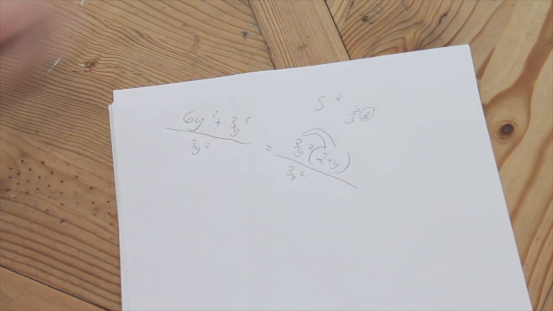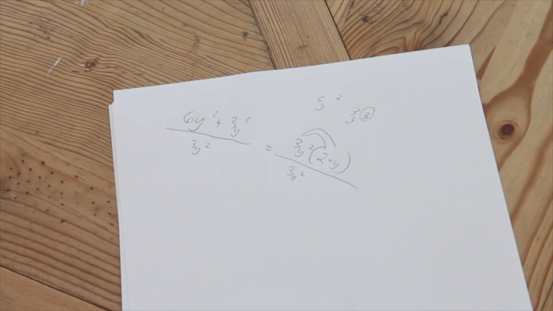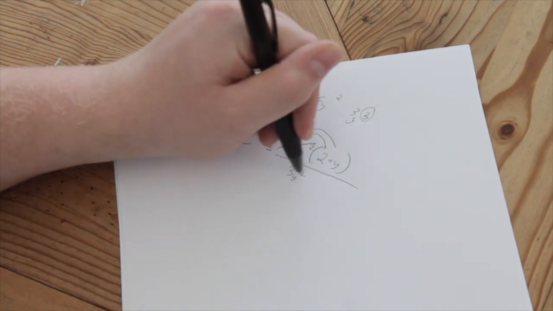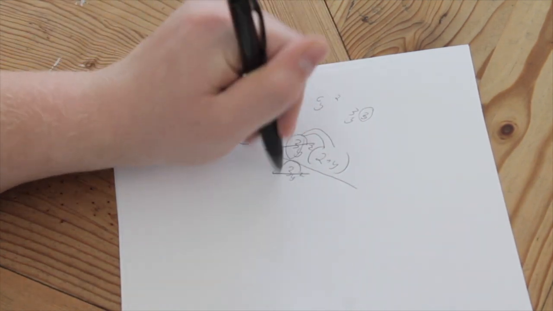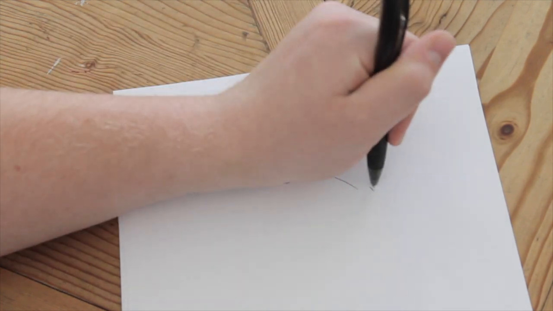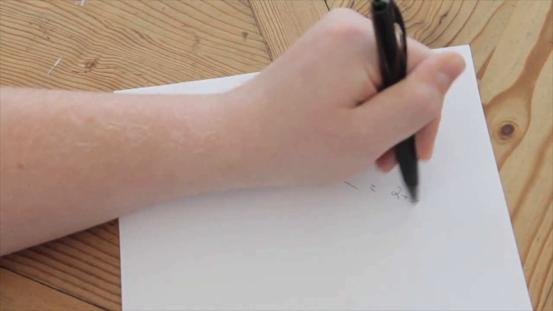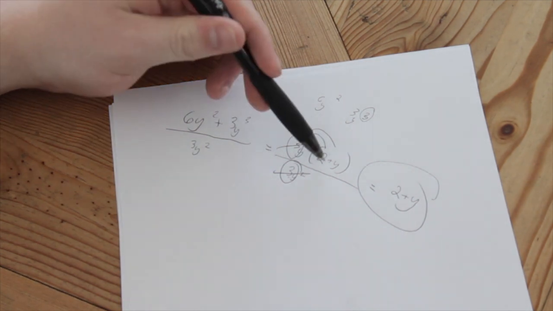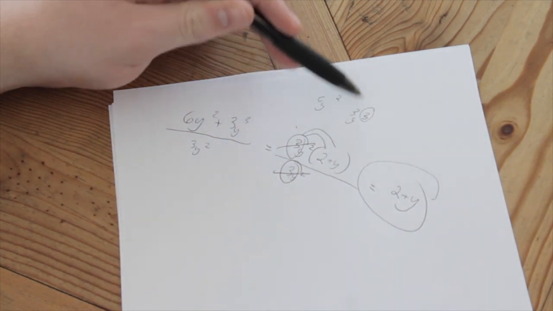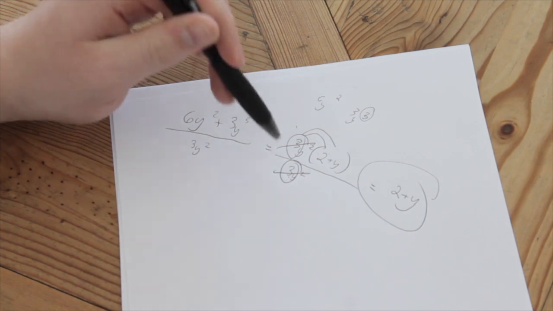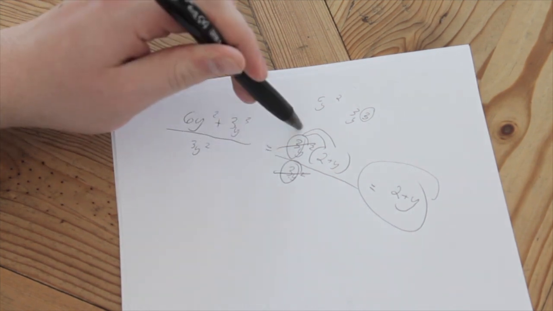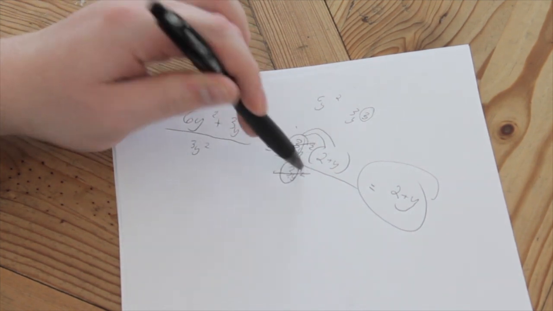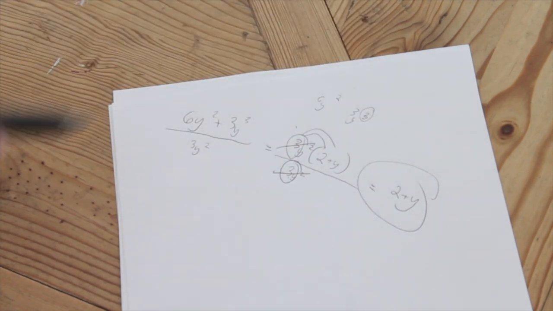So what we can already see here is we can cancel these two, right? Top and bottom. And that just becomes 2 plus y right there. And that's your answer. Because we factored this, we knew that could go into that, and that gives us this right here. And we know that what was at the bottom is the same as the top, so it cancels out. Simplified.